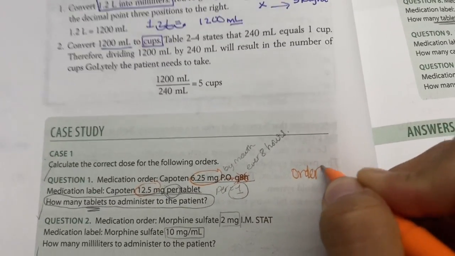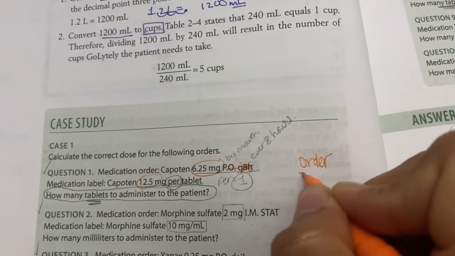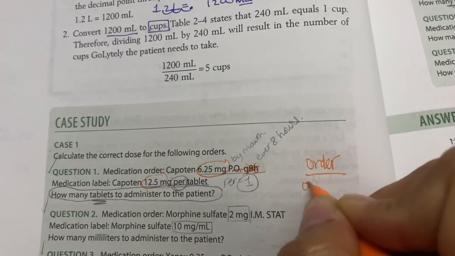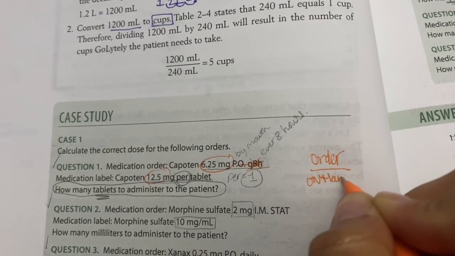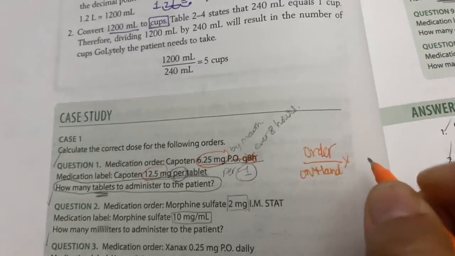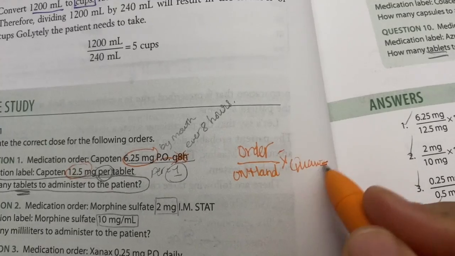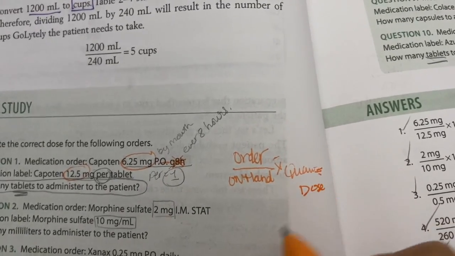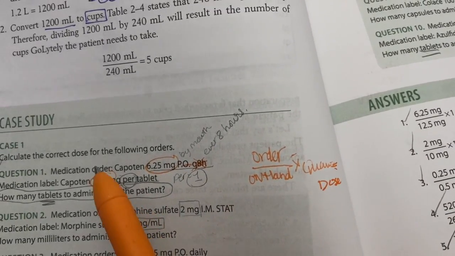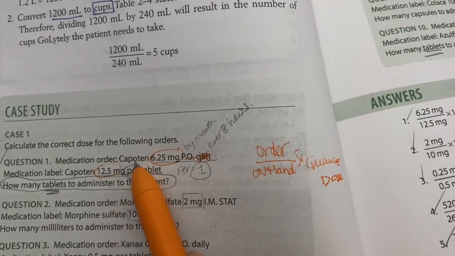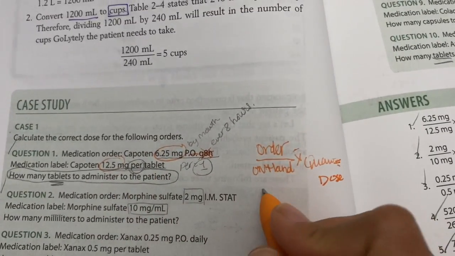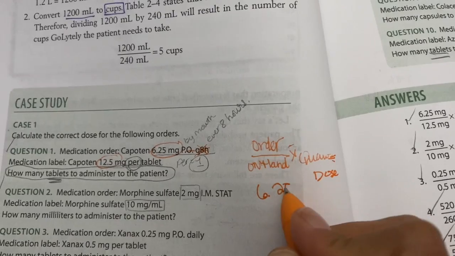So it's going to be your order over your on hand times your quantity, which is going to equal your dosage. And I'm sorry, I'm holding my camera and I'm writing at the same time, guys. Okay? So now I'm just going to write it out.